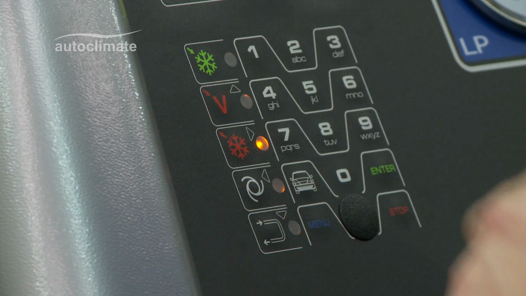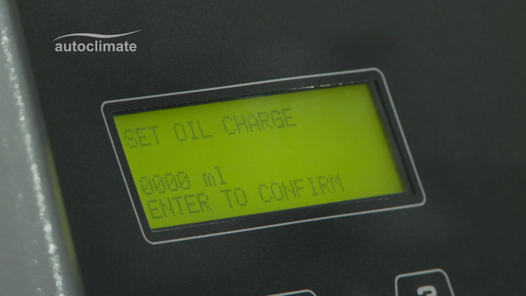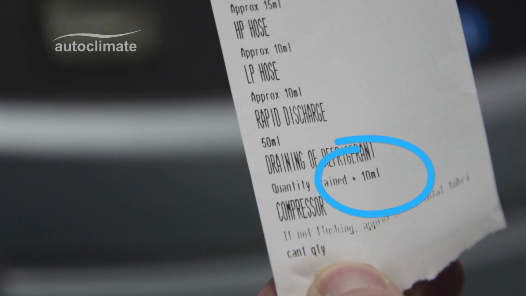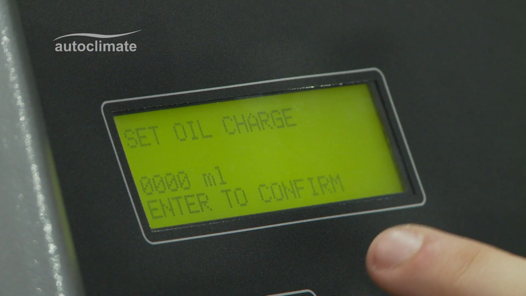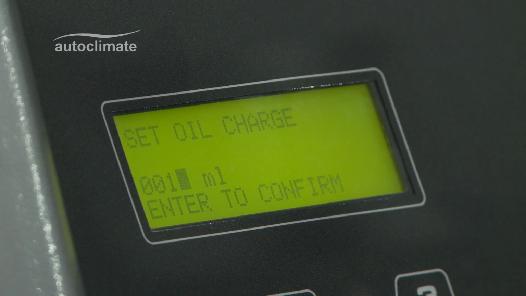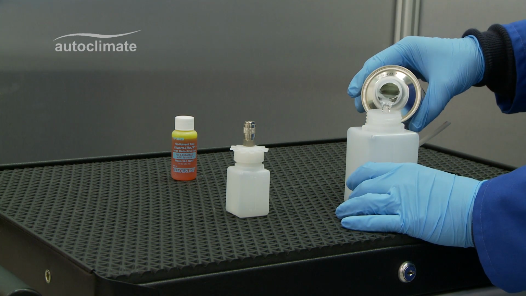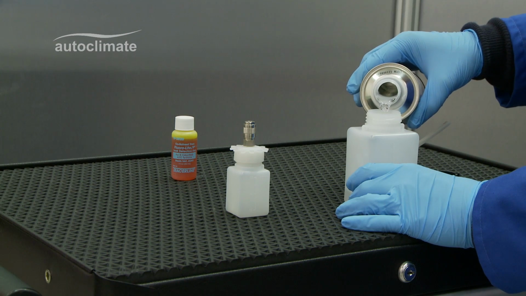The quantity of oil to inject is prompted. On this vehicle, the printout advises 10 milliliters of oil. Enter the required quantity. Check that there are sufficient quantities of the correct oil and UV dye in the bottles and fill as necessary.